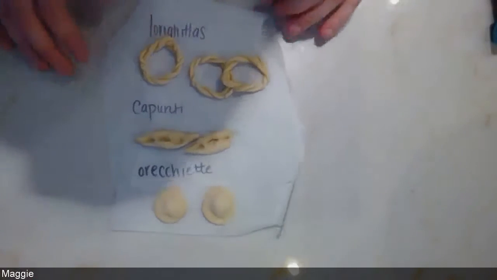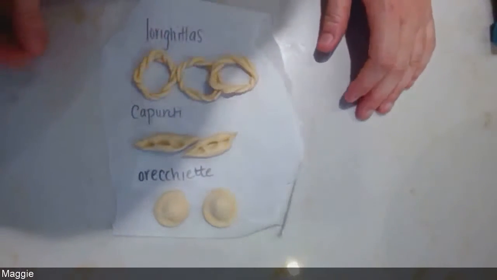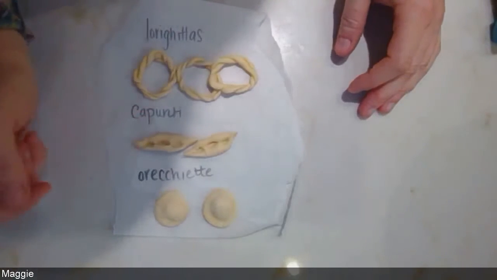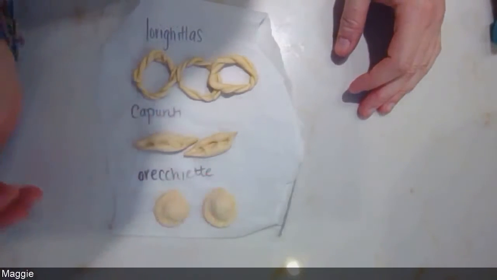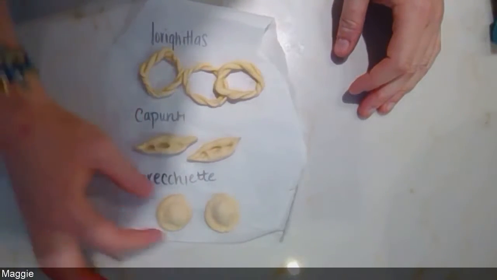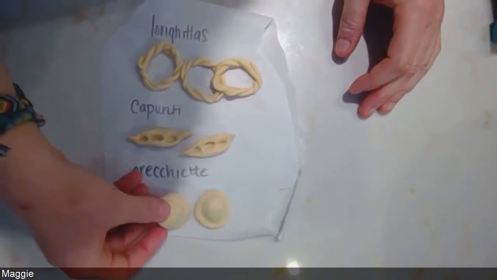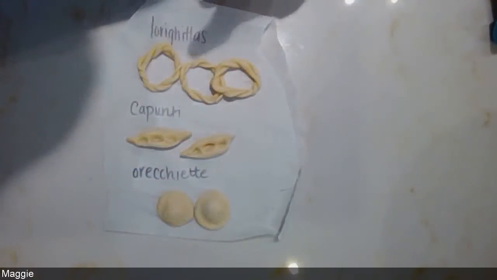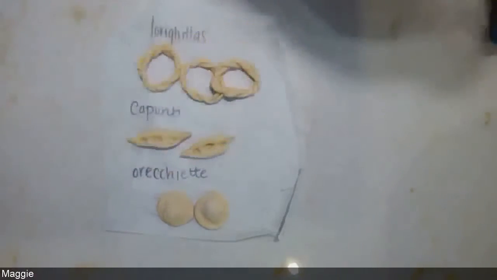So yeah, we're going to learn how to make these 3 different shapes today. This is l'oregatas, these are capunti, and these are orecchiette. So these are just little ribbon strands. These are supposed to look like little pea pods, and these are little ears. And these are pretty cinchy. So I'm going to show you how to make a couple different types of dough, and this is just the best part. So we're going to make these 3.